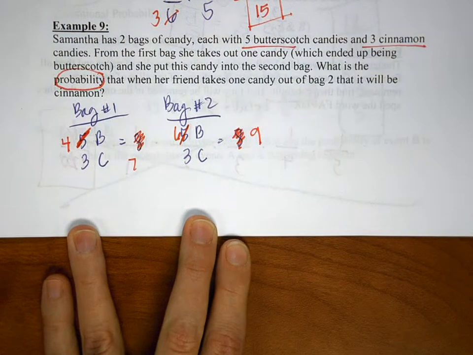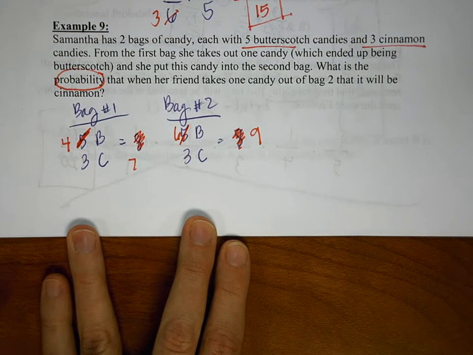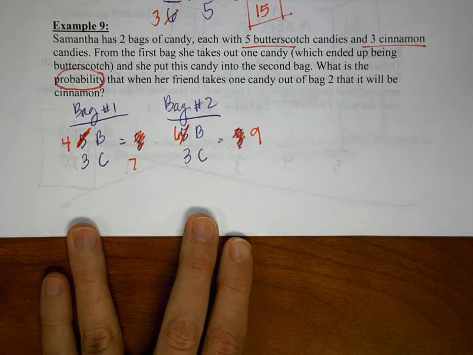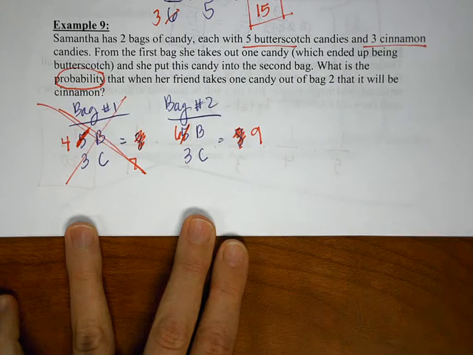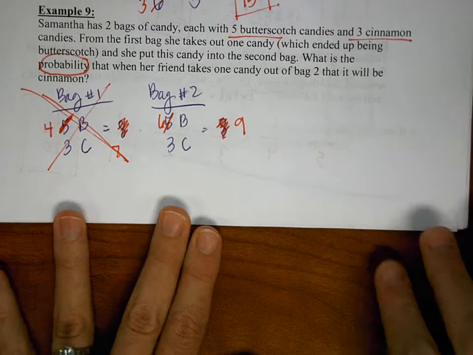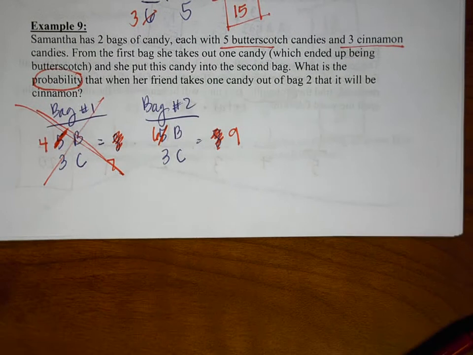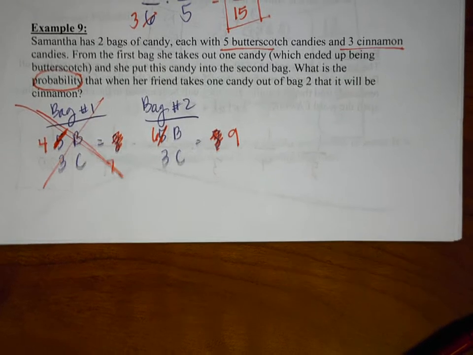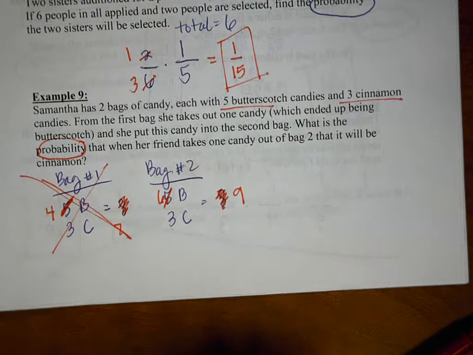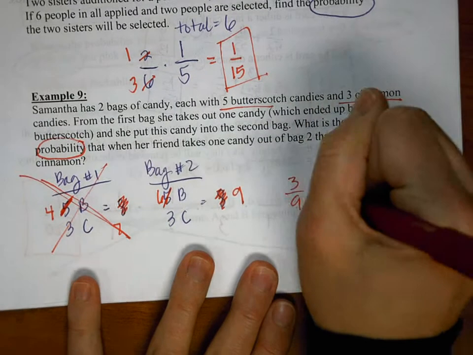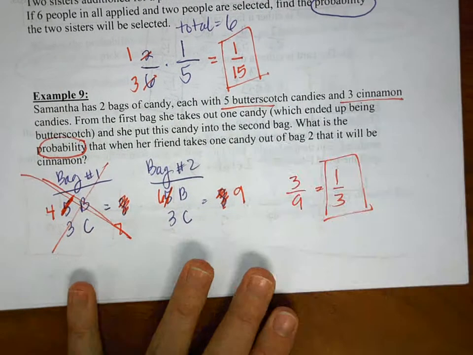Okay, and then it says, what is the probability that our friend takes 1 candy out of bag 2? Do we care about bag 1 anymore? No, cross it out so you don't get confused by it. Okay, so what is the probability that she takes out a cinnamon? So how many cinnamons are there total? 3 out of 9, and then reduce it. 1/3. 1/3, that's correct. And that's it, that's your answer. So 3 out of 9 reduces to 1/3. Okay, any questions?